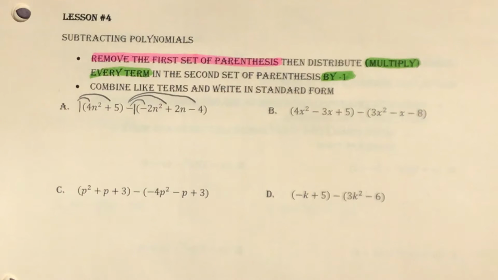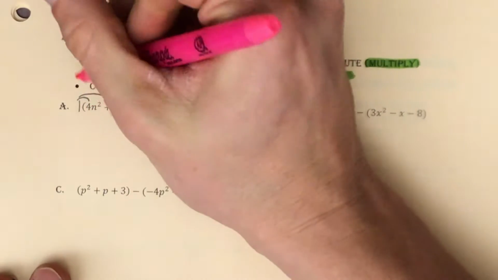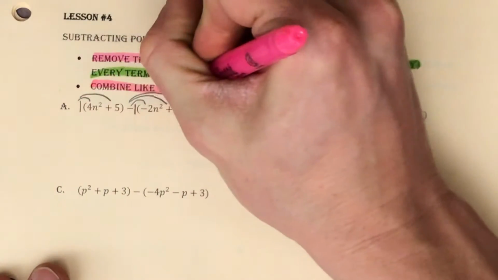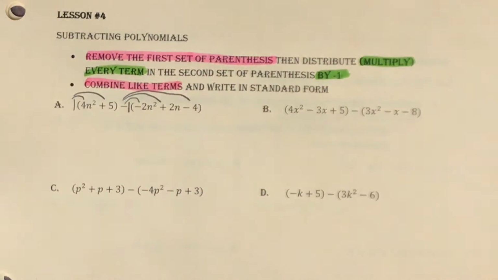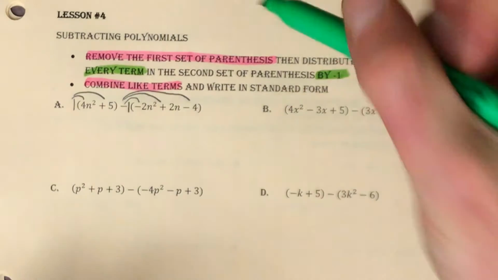After you've done that, we'll go into our normal routine: once we've got those terms, we'll separate them out and we'll combine our like terms. And then we're going to make sure that it ends up in standard form.